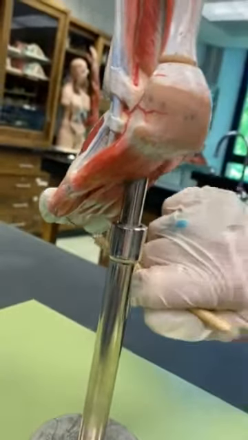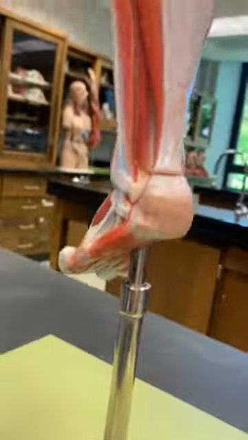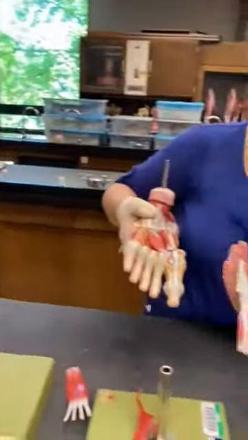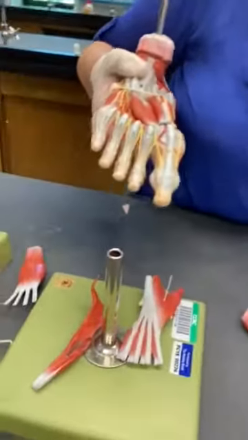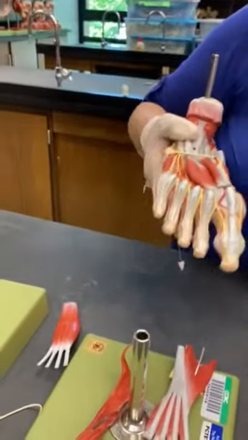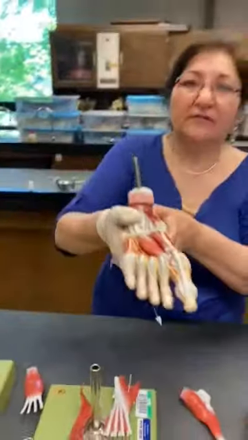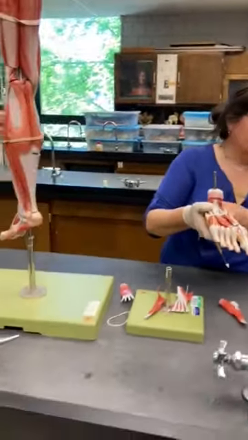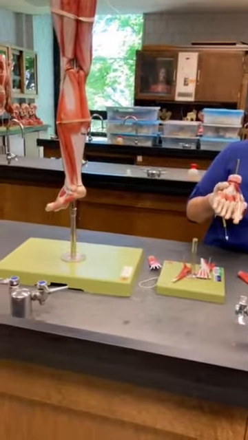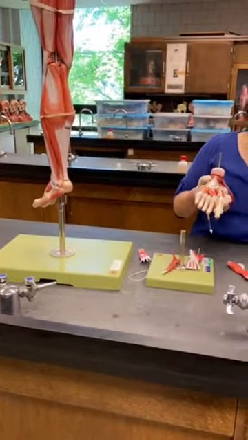These are lumbricalis on the leg. The lumbricalis on the foot is this one. There are 2. Don't confuse yourself, because we're showing on the leg model and also on the foot model.